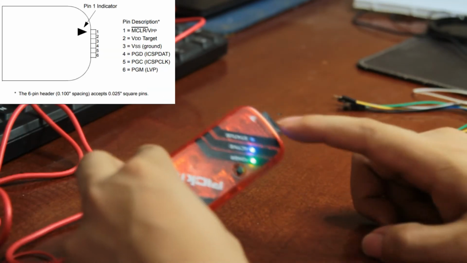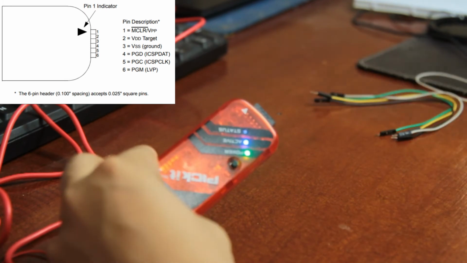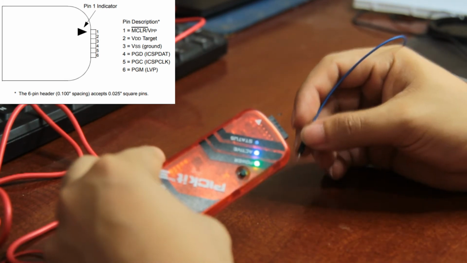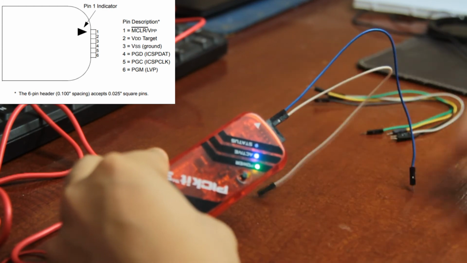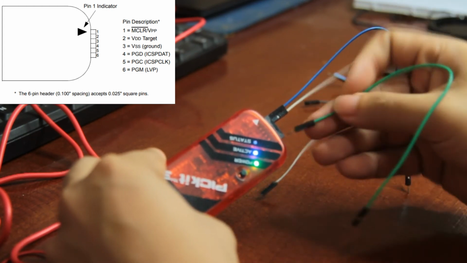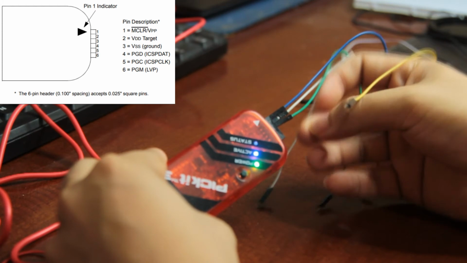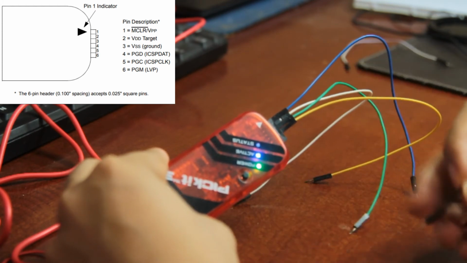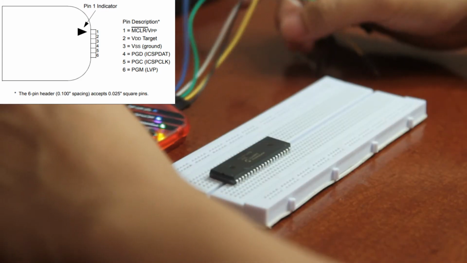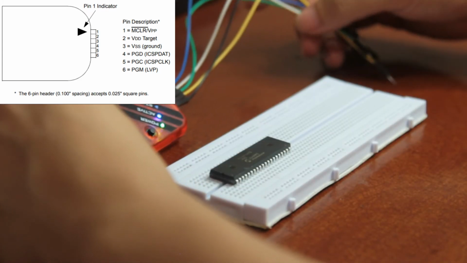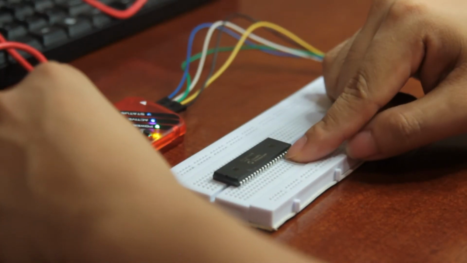We have the pin 1 indicator here, the triangle. So let's connect a connecting wire, MCLR or VPP, here. Then the VDD target on the second pin. On the VSS or ground, third pin. For the ICSP data, we'll connect it on the 4th slot. ICSP clock, PGC, will connect it on the 5th slot. So once all the connections in the PICkit 3 are placed, we will now connect it to our programmable microchip.